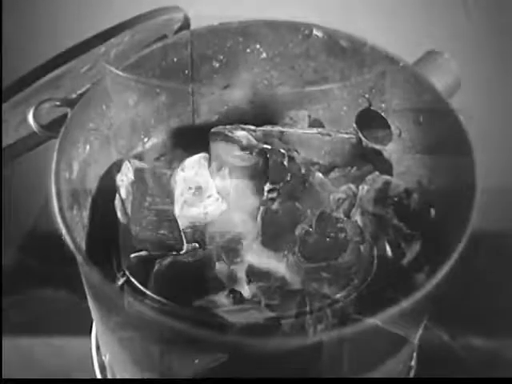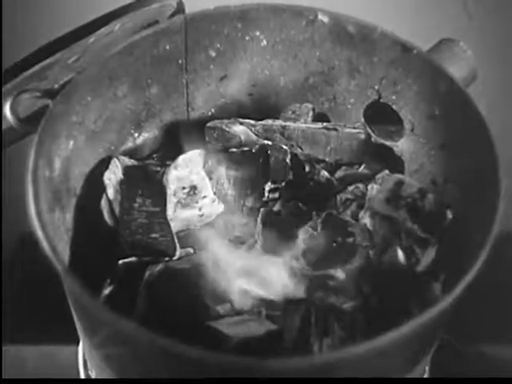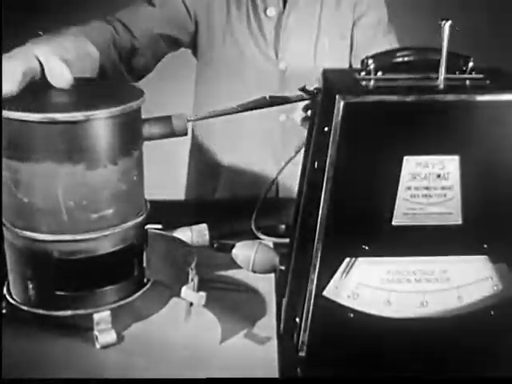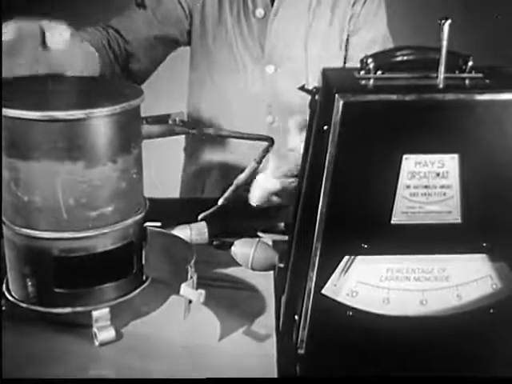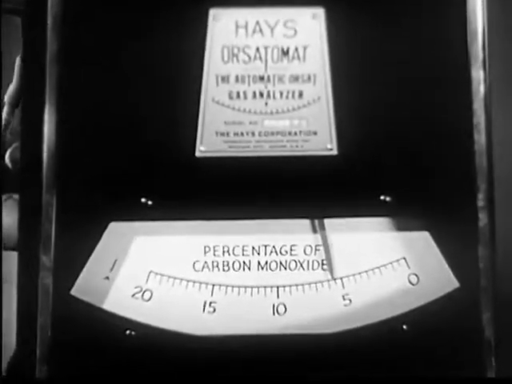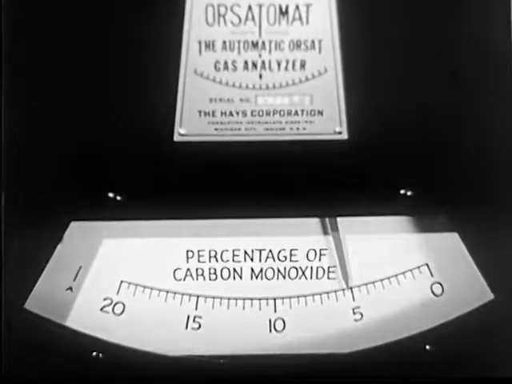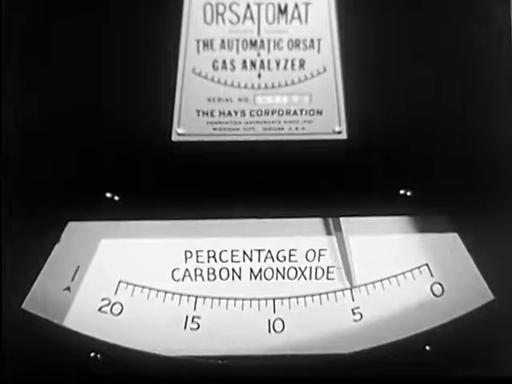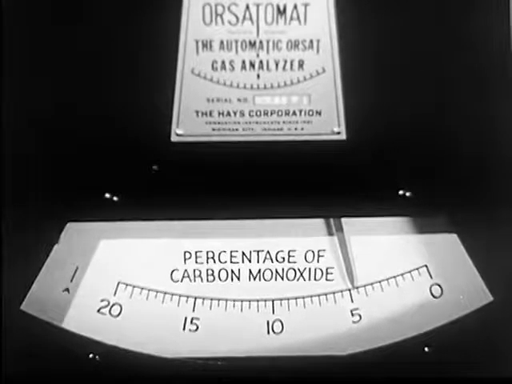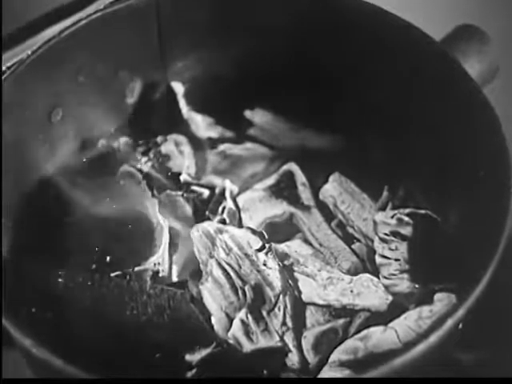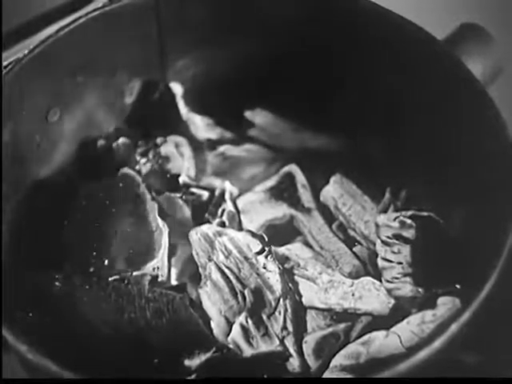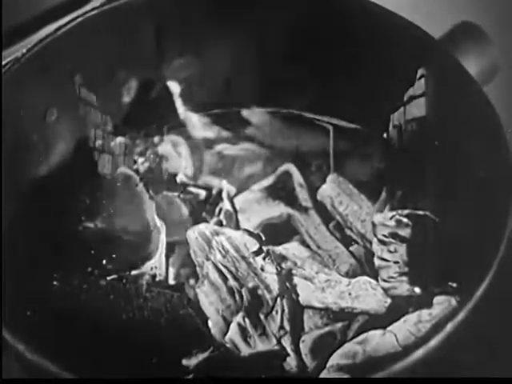The carbon burns completely, and the fire is hotter. When we draw another sample from our testing device, we find that the amount of carbon monoxide has been cut down to as low as 5%. The carbon is combining with all the oxygen it can use. Engineers call this complete combustion.